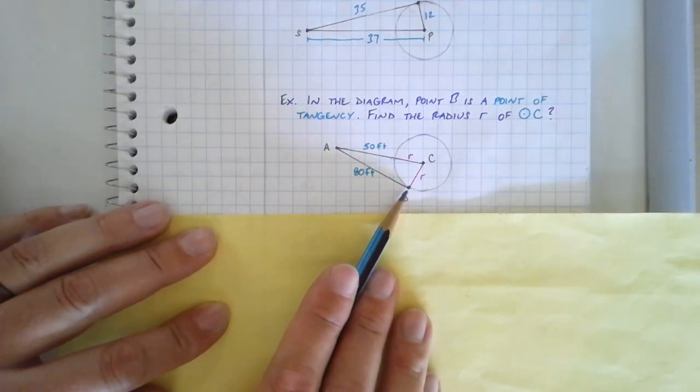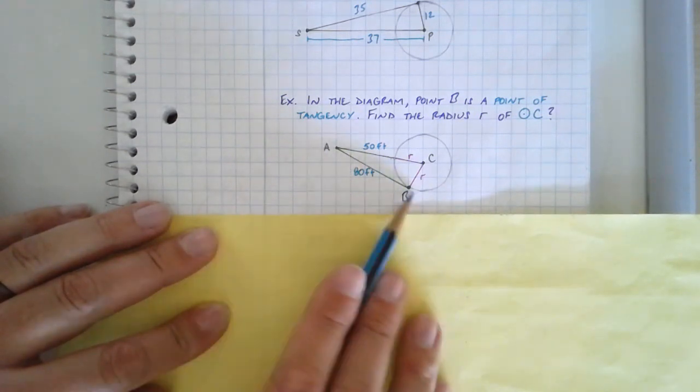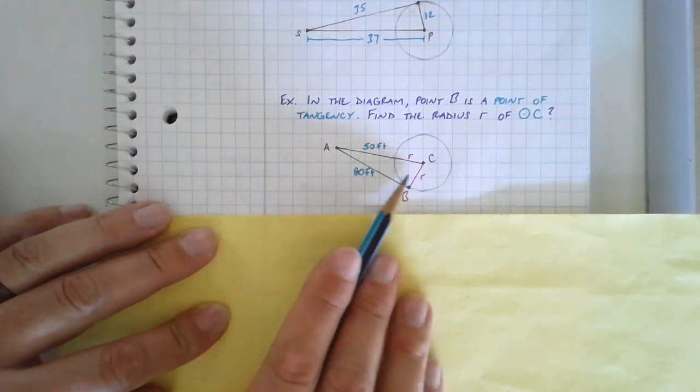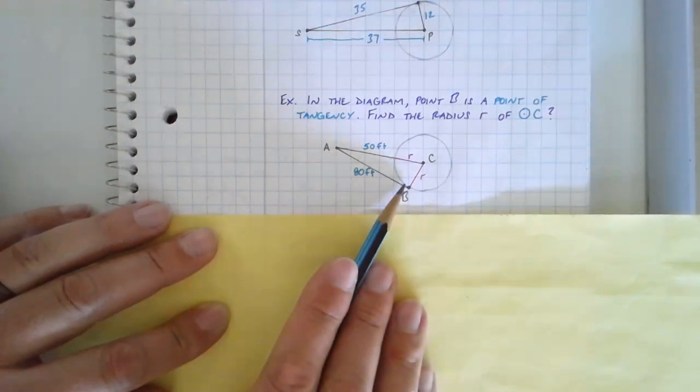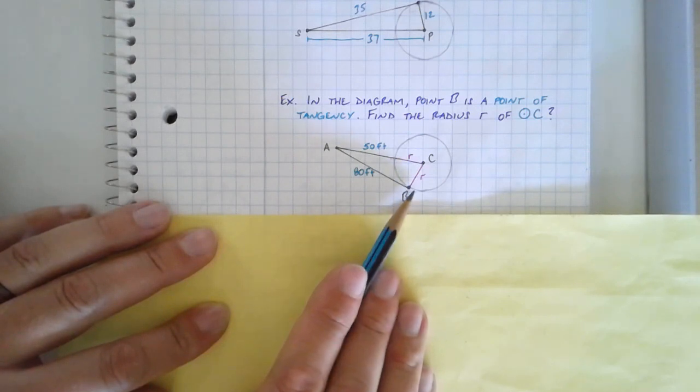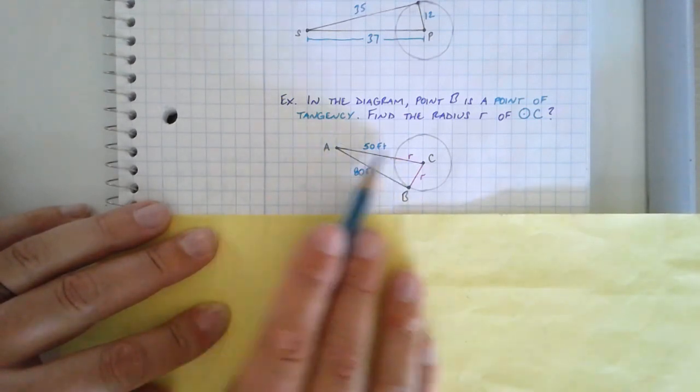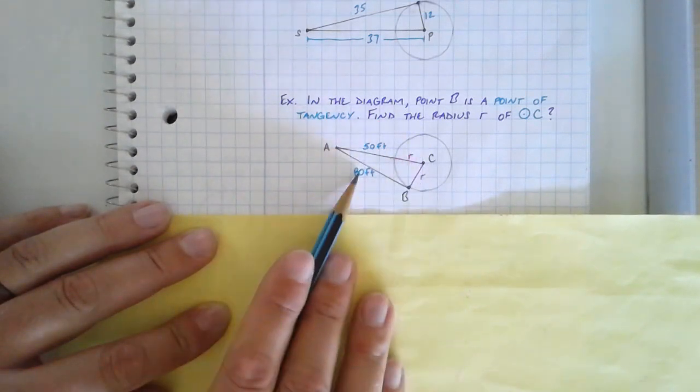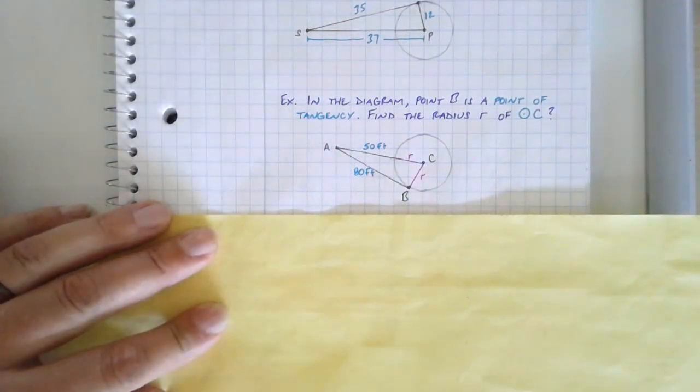The fact that this is a point of tangency and that this is tangent to circle C, that forces angle B right here to be 90 degrees. That's that first theorem again. And because angle B here is 90 degrees, that forces this whole triangle ABC to be a right triangle, meaning I can apply everything, all the baggage that's tied to a right triangle, namely Pythagorean theorem, to this result. But here's where it gets a little funky.